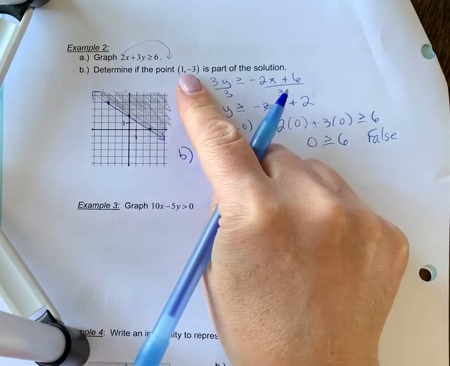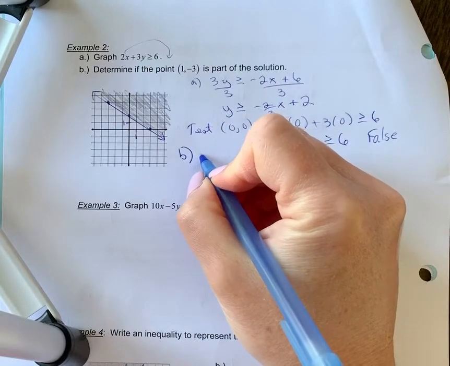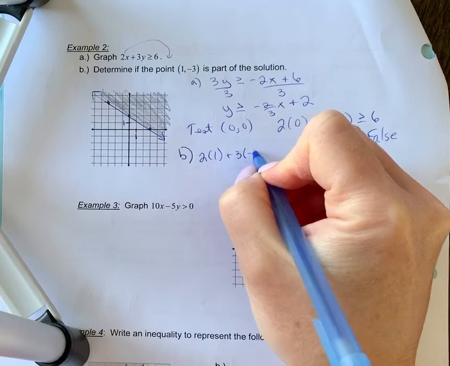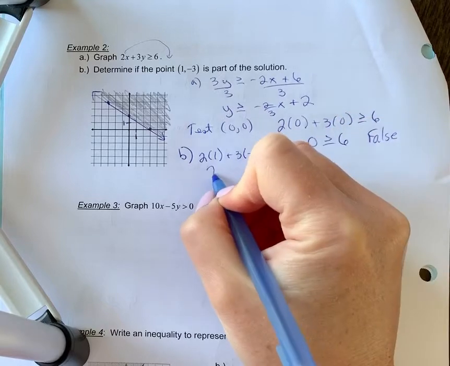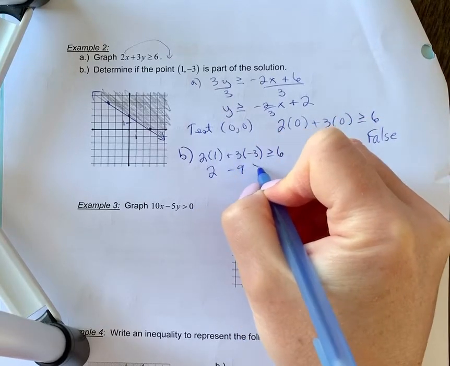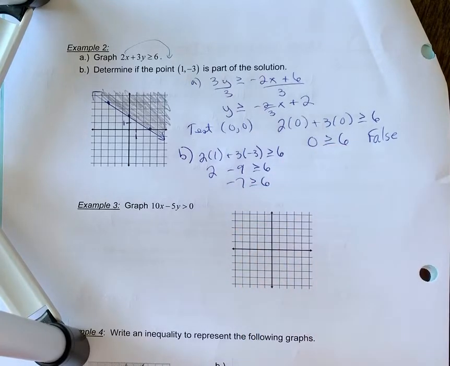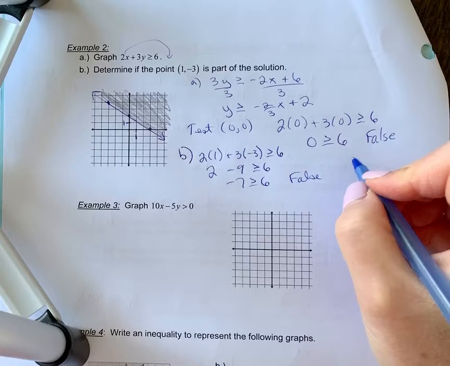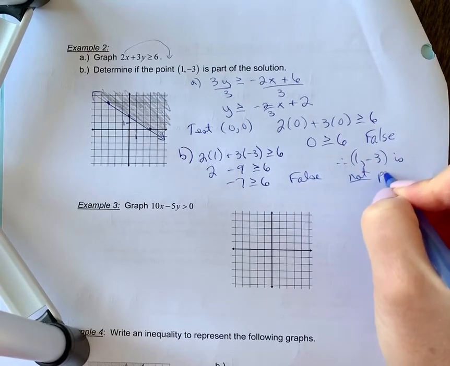Now let's look at part B. For part B, determine if the point (1, -3) is part of the solution. I'm going to show this one algebraically first. You would test it into the equation. So I'm going to plug in 1 for x, and I'm going to plug in negative 3 for y, and then put in the greater than or equal to 6. So I'm going to get 2 minus 9 is greater than or equal to 6, and I get negative 7 is greater than or equal to 6. So negative 7, that's a false statement.